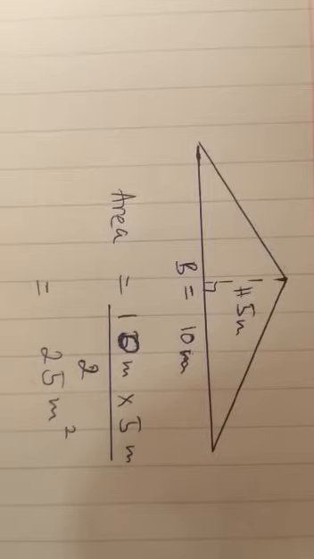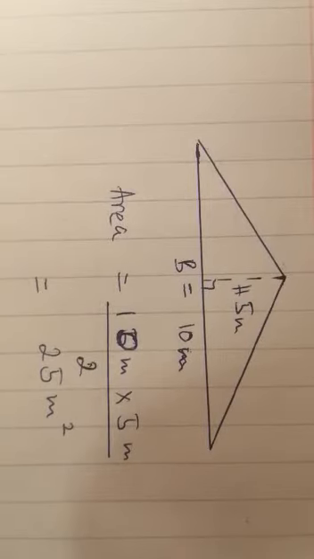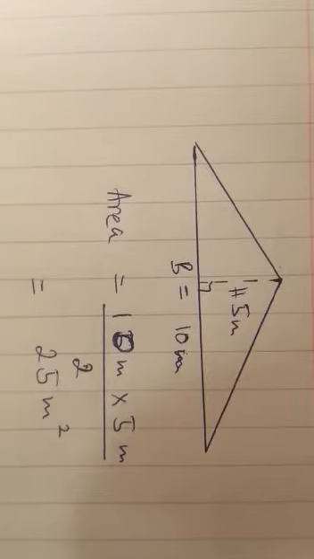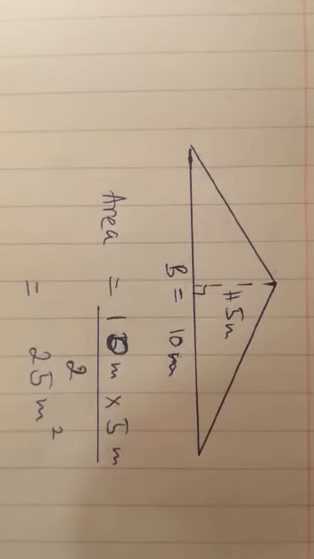I'm also going to illustrate the area of a triangle. We said that the area of a triangle is base times height over 2. We have our triangle in this diagram, which has a base of 10 meters and a height of 5 meters.